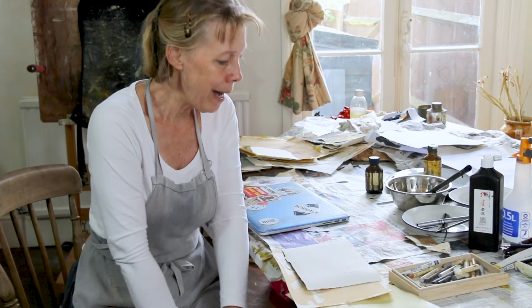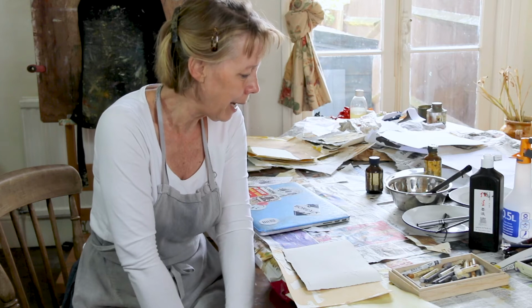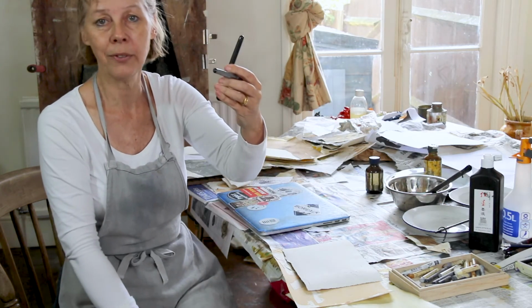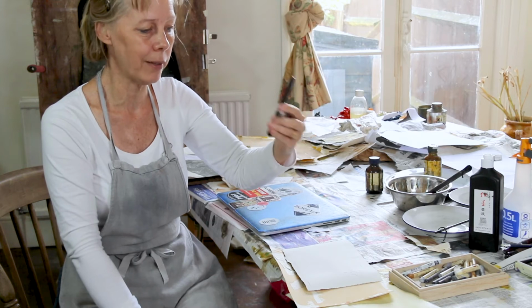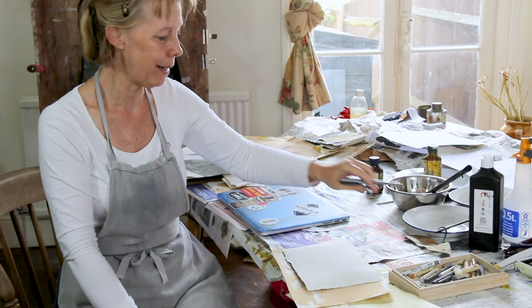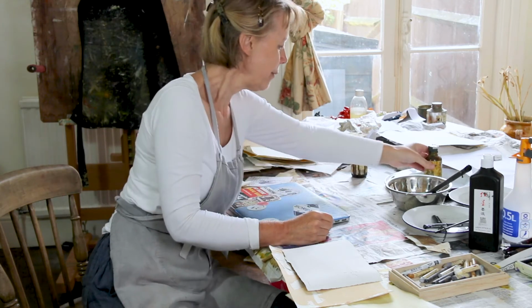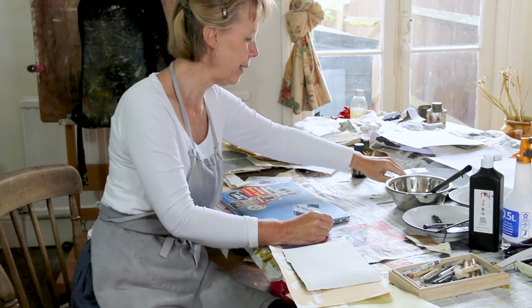I found that I love just going back to what my sketchbook images have, with my good friendly, trusty pens. I've got an italic pen, quite a loose italic pen, and then I've got a drawing pen. I've got my Chinese ink. I'm not using tea today.